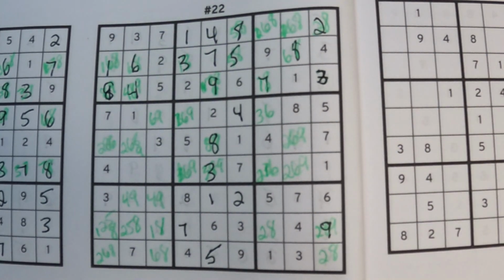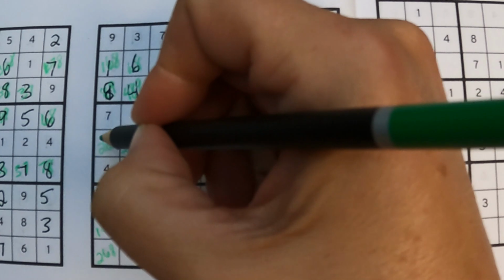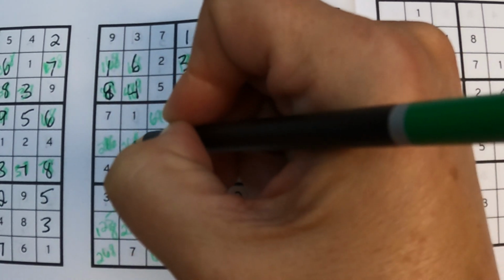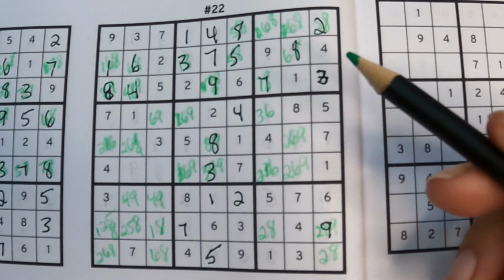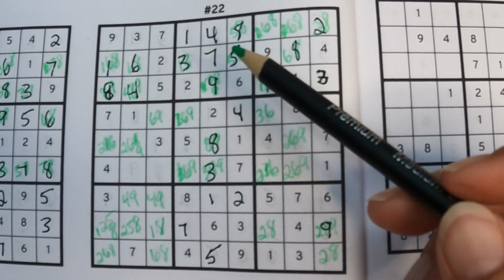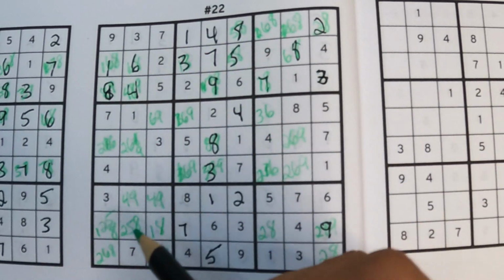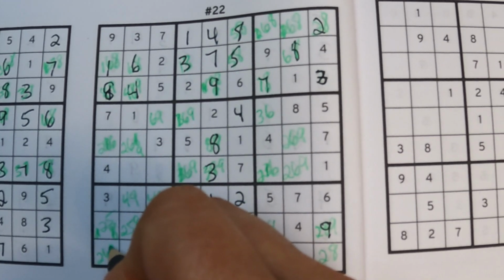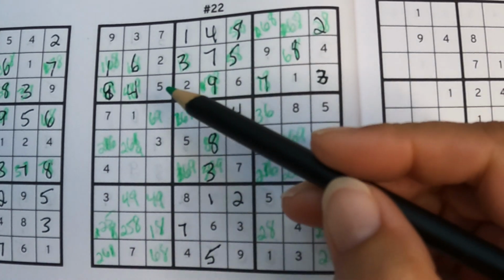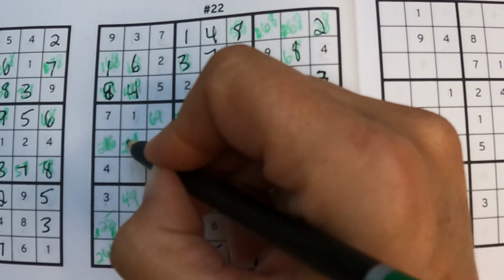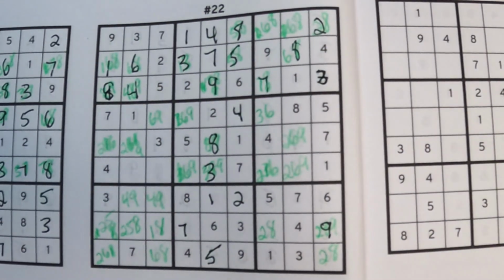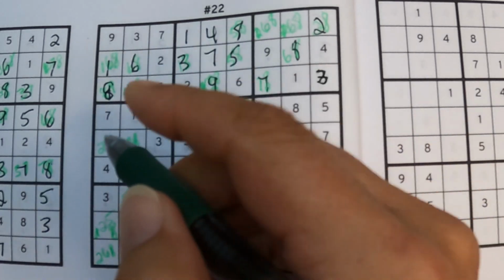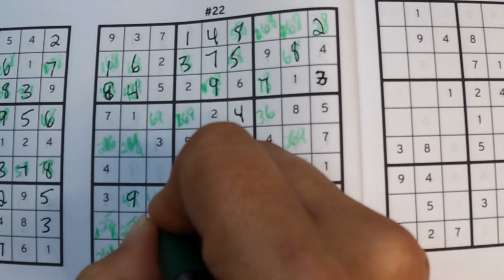Let's do a little bit of cleanup now. With that 8, we can get rid of this 8 and this 8. With that 1 and 8, we can get rid of this 1, this 8, this 8. With that 6, we can get rid of this 6. And that 4 makes this our 9, 4.